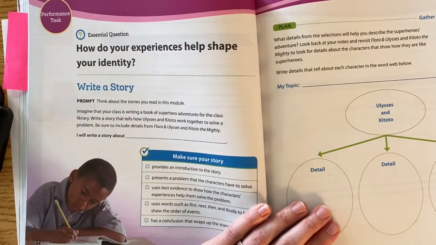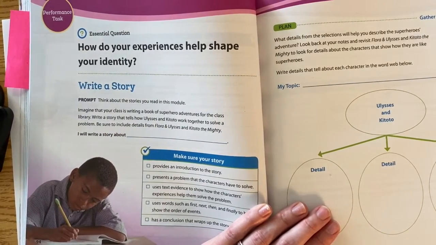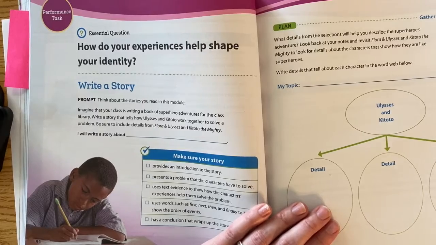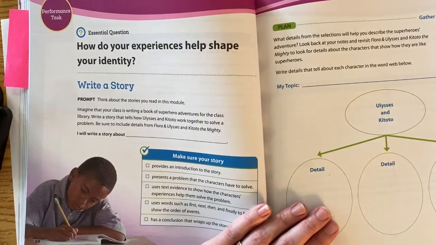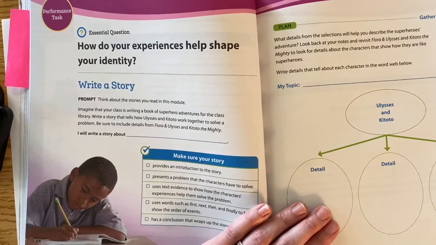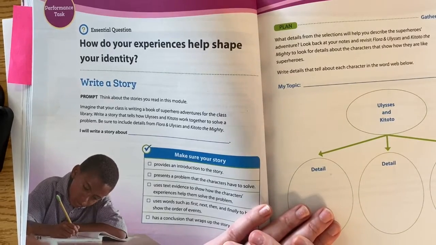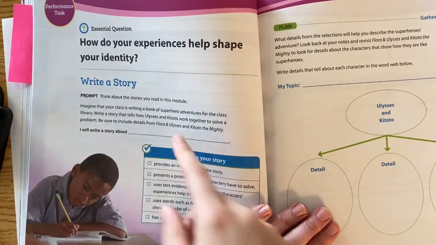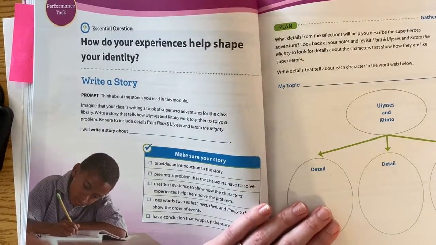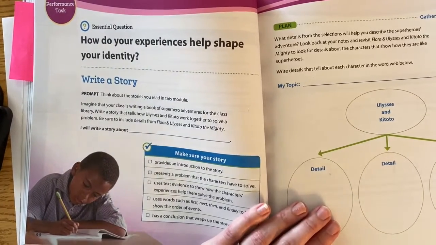So the next sentence tells me to use details from the characters in these stories, Flora and Ulysses and Kitoto the Mighty. So I will use details about what the characters do and say to help my readers picture them in my story. Think of a problem and describe how the two characters work together to solve the problem by the end of the story. So here, that little line, I just want you to think how you could put that in your own words. I will write a story about, and you might put, about Ulysses and Kitoto working together. However you want to say that.